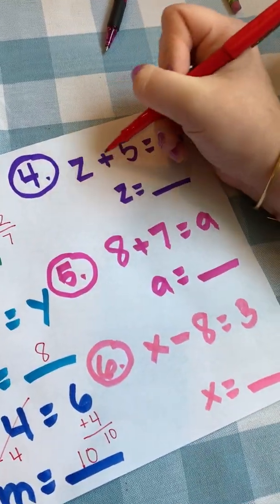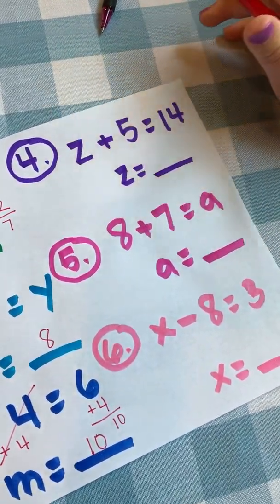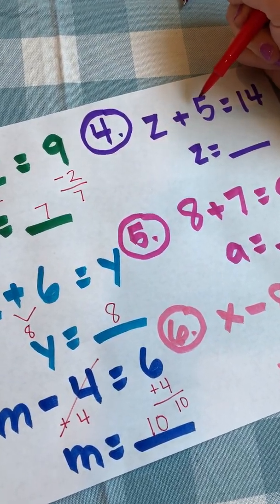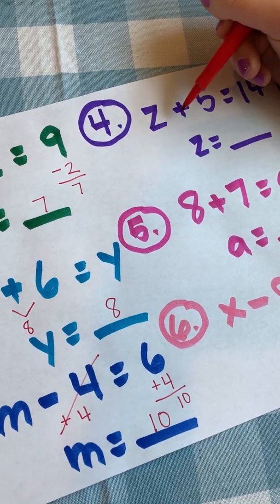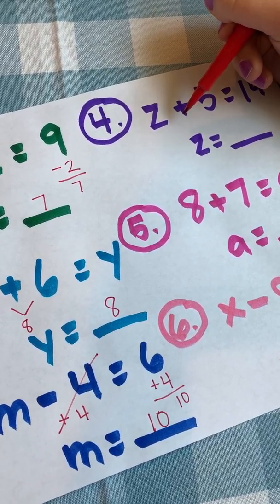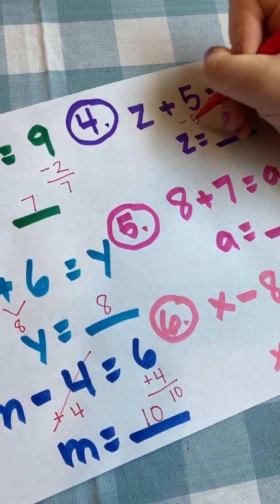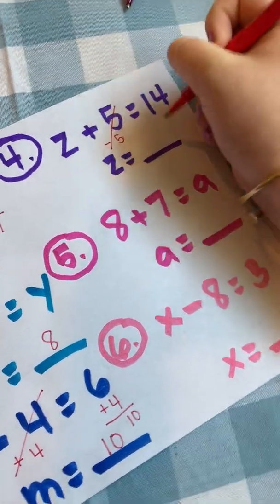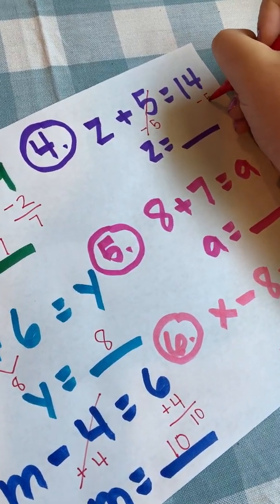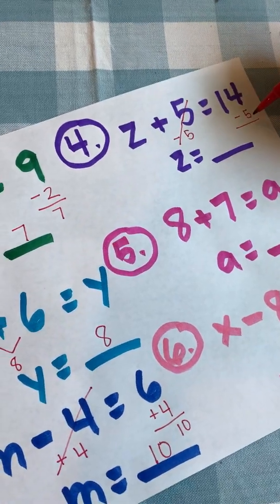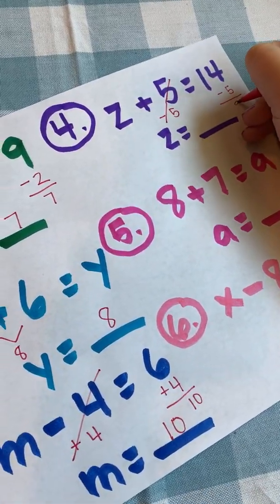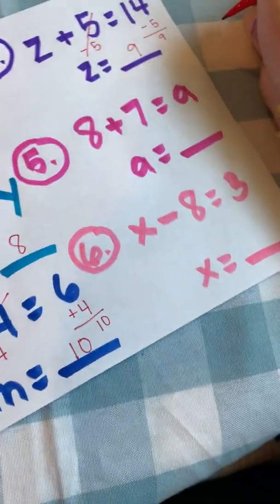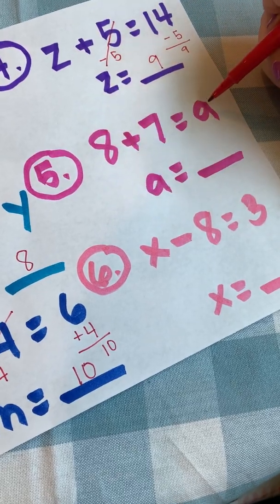Number 4, z plus 5 equals 14. We need to figure out what z is all by itself. So we have to get rid of this plus 5, but to get rid of it, we have to minus 5 because we have a plus here. We do the opposite, minus 5 to get rid of it. If I do it to one side, I have to do it to the other side. So minus 5. 14 minus 5 is 9. So z equals 9.